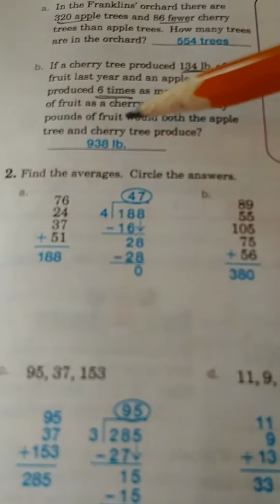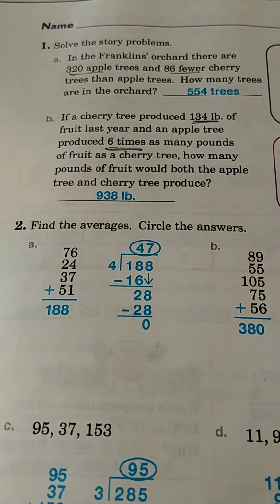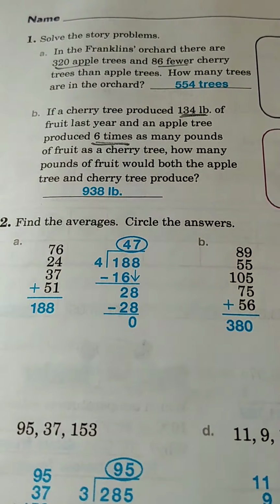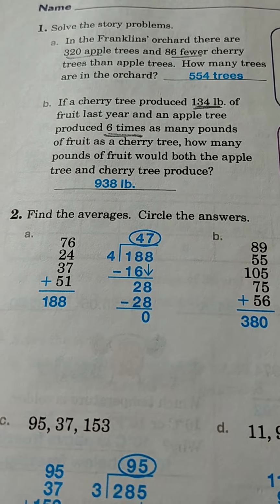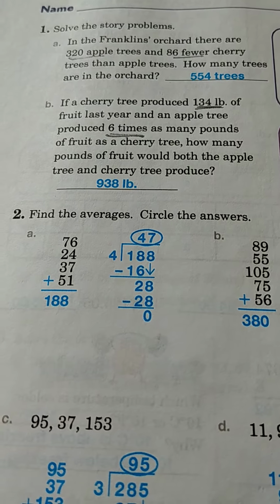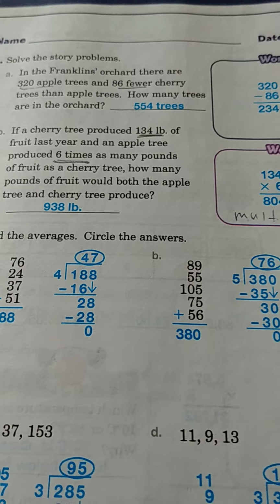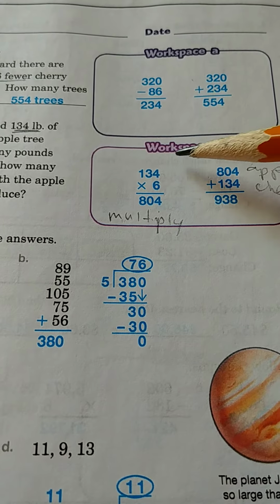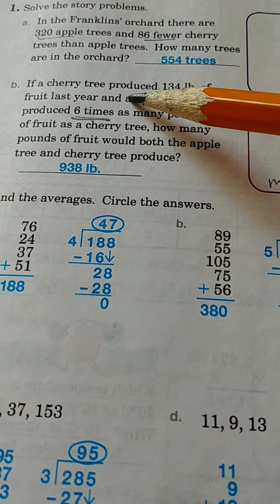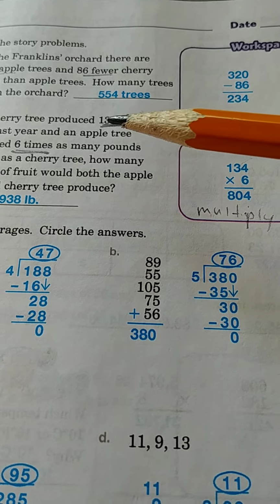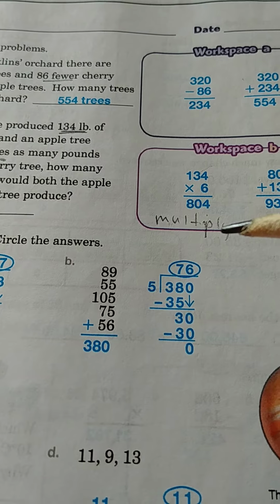All right, the next one we've got here, it says if a cherry tree produced 134 pounds of fruit last year and an apple tree produced 6 times as many pounds of fruit as a cherry tree, how many pounds of fruit did both the apple tree and cherry tree produce? All right, so first you're going to have to multiply. So you have 134 times 6, because over here it says 6 times as many. So 134 times 6. So you'll multiply that out and get an answer.